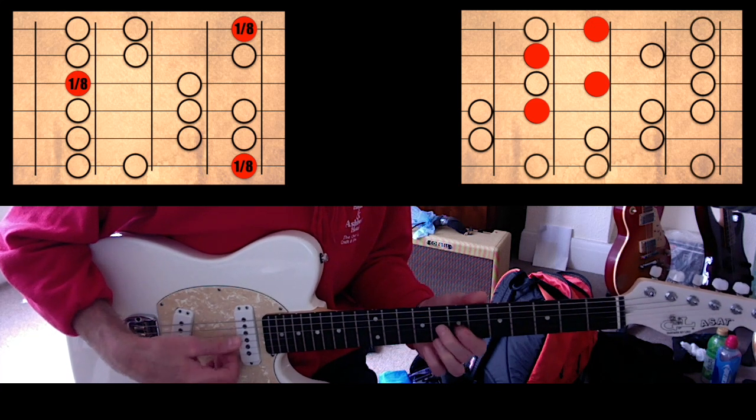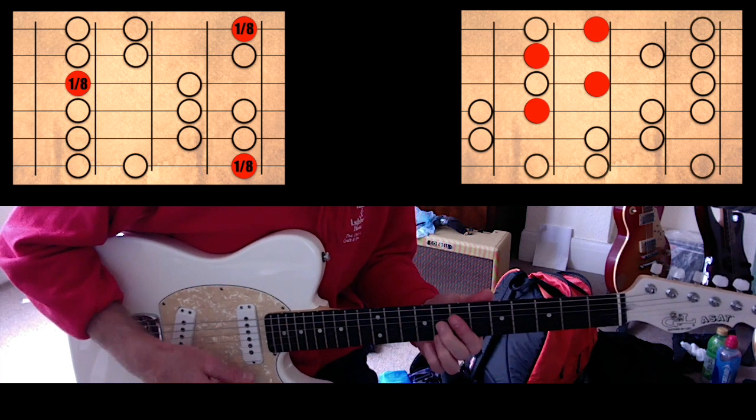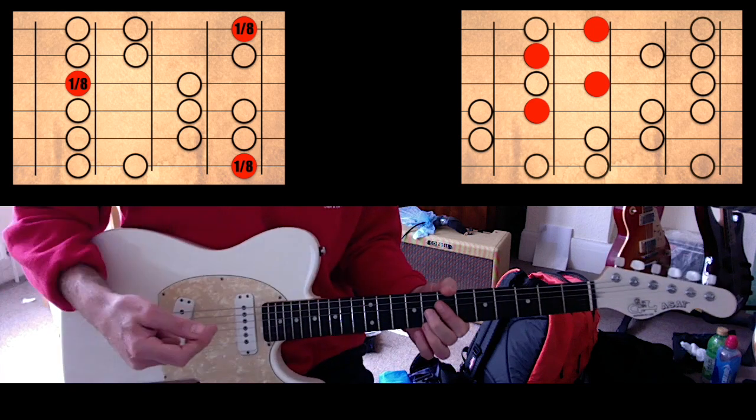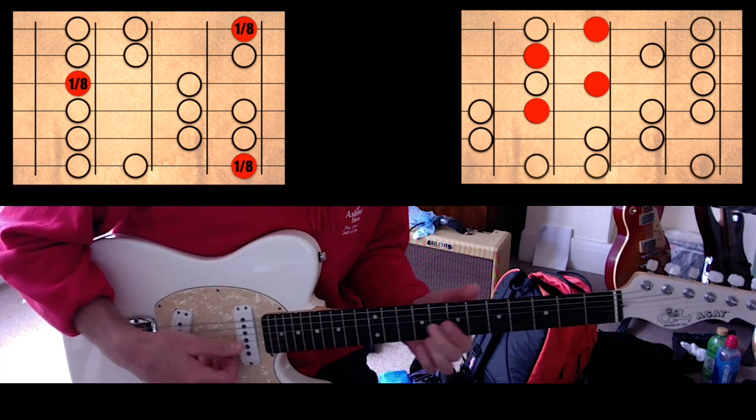Which is nice, if you like moving your hand up and down like that. You don't have to. It's still the same notes, don't forget. Just because we can repeat it every 3 frets, it's still the same notes. We're just doing it somewhere else on the guitar.